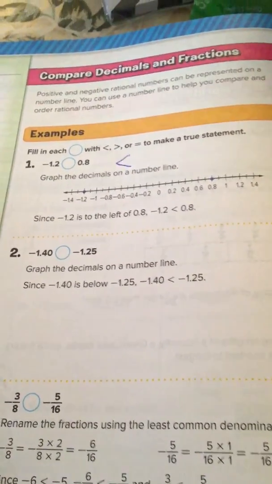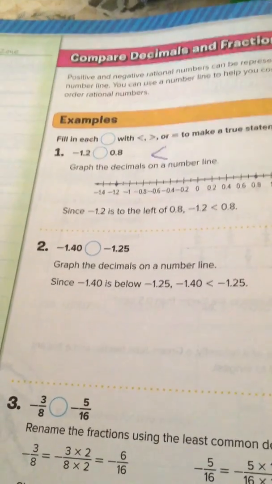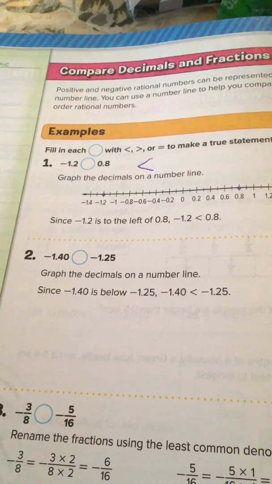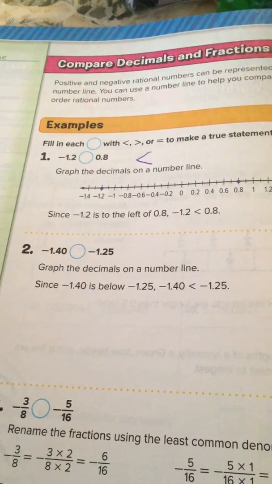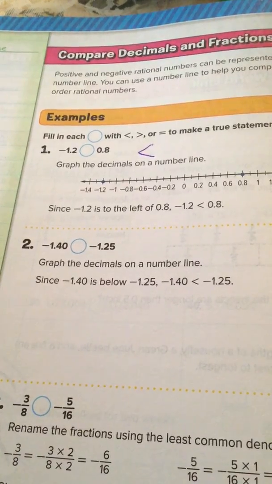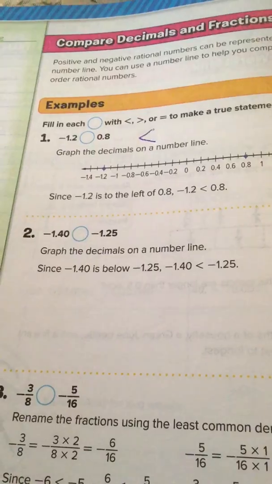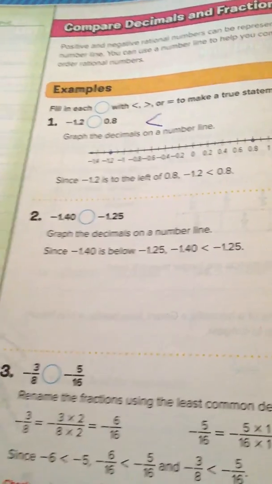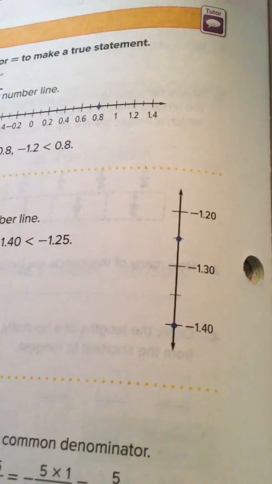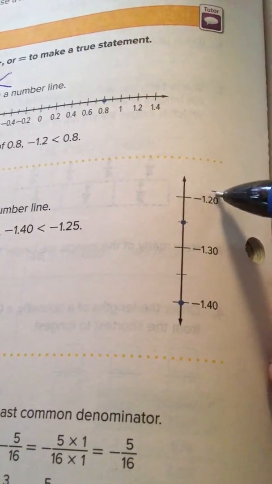Okay, another example here is they say to graph -1 40/100, or if I took off the 0, 4/10 versus -1 25/100. Okay, well, they want you to graph on a number line. There's the number line. All right, I need to look at -1.25.